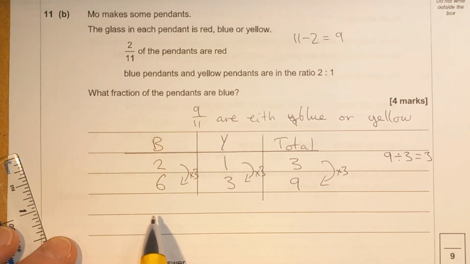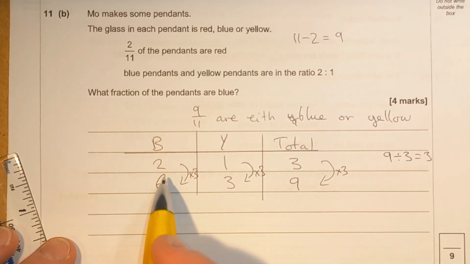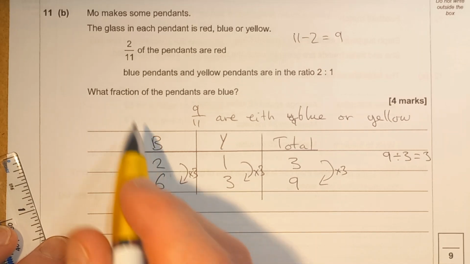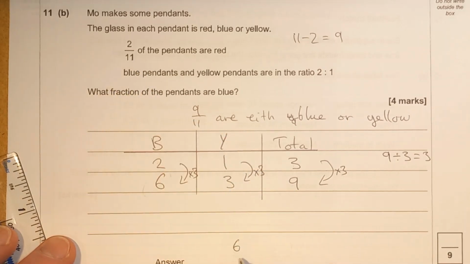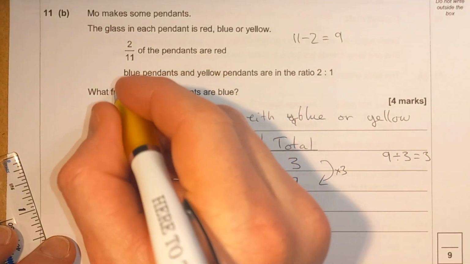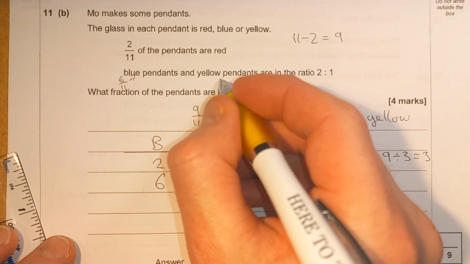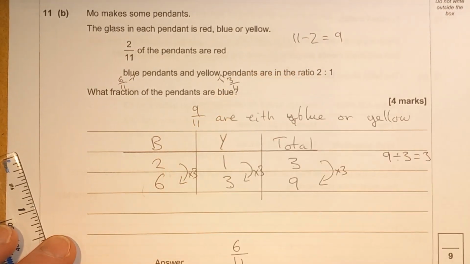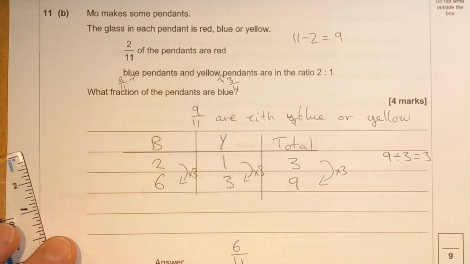1 times 3 is 3. So what fraction of the pendants are blue? Well, we've got 6 out of the original 11. So we would have 6/11 are blue and 3/11 are yellow, and the other 2/11 we already know are red.